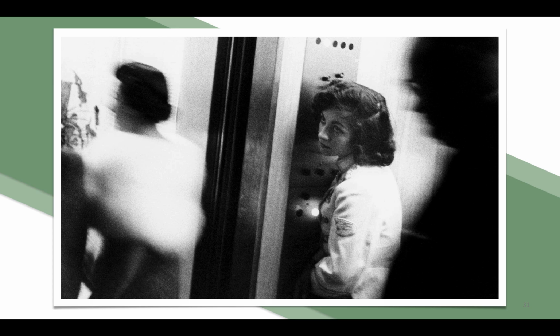So this shutter speed, she's locked in place, but the people who are walking are blurred slightly. So this shutter speed is probably in that mid-range, right? This is probably handheld. It's someone in the elevator. It's Robert Frank as he's running and gunning. So he's probably holding still. She's probably holding still. But these people are in motion.